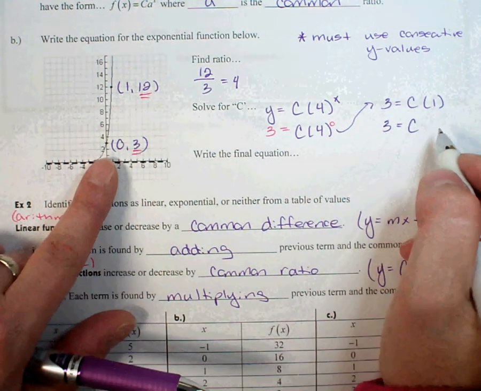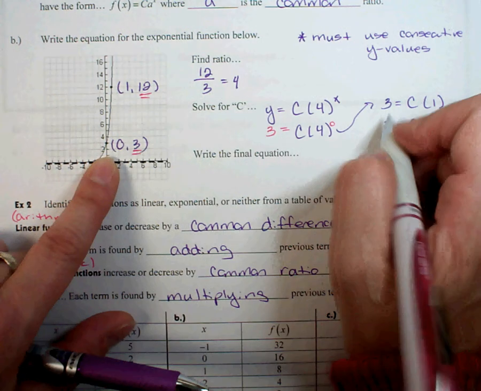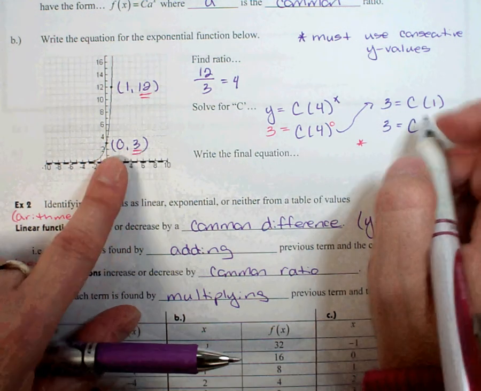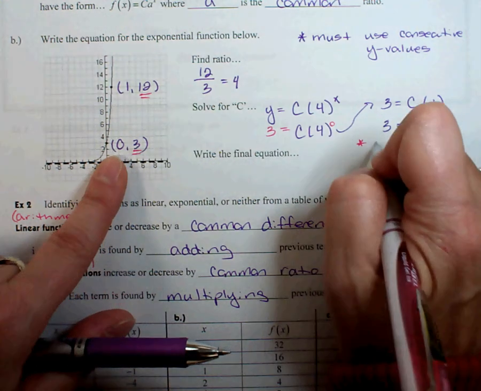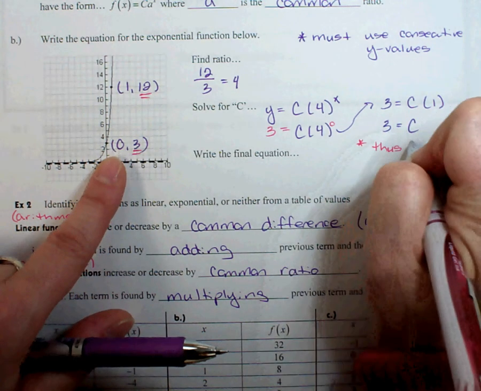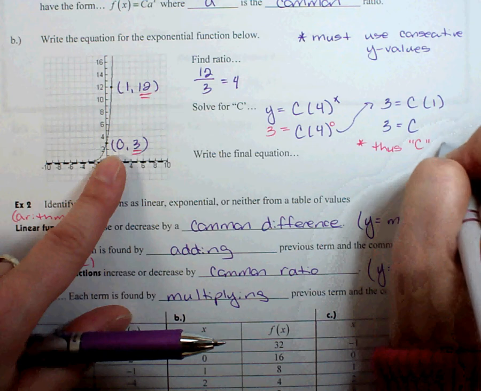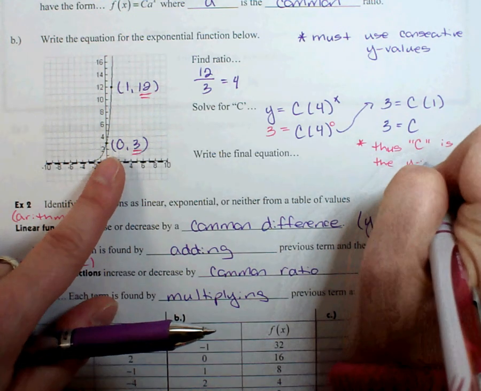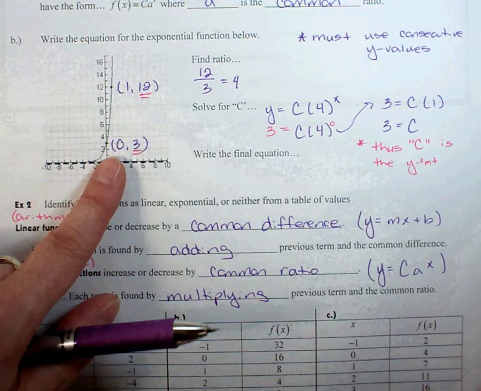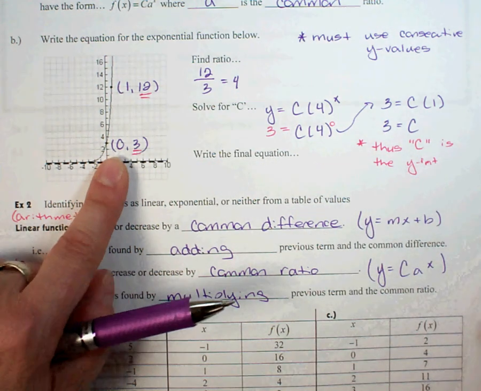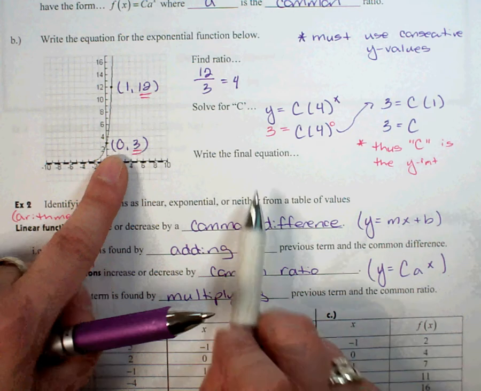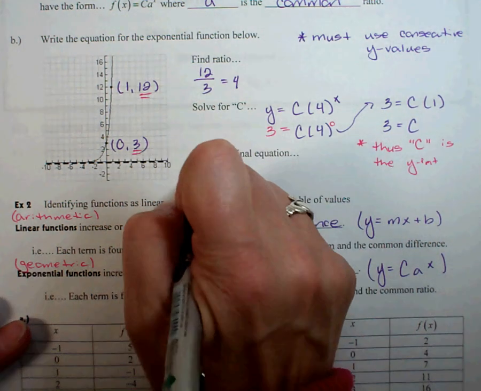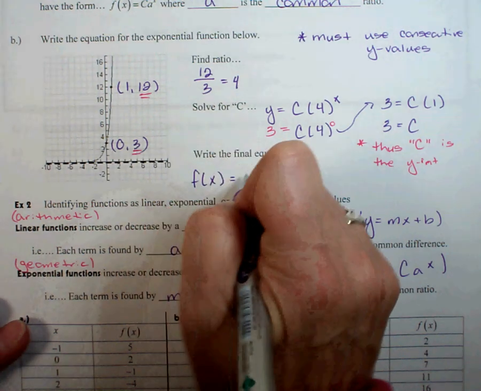Notice that by going through this exercise, we were able to find our c value, and the c value did in fact turn out to be the y-intercept. So again, we can write ourselves a note to remember that c is the y-intercept. That'll be useful when we go down below and we're working from a t-chart. Now we're just going to take our c value and our ratio and put it together and write our final equation.